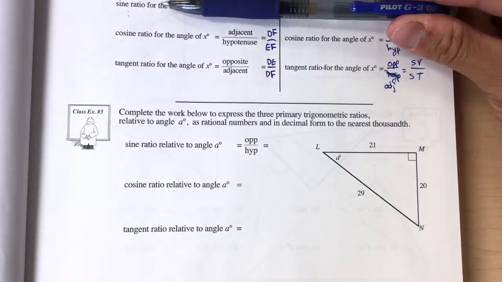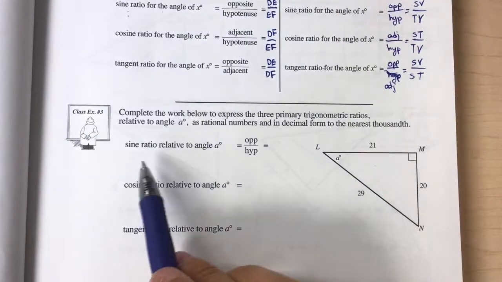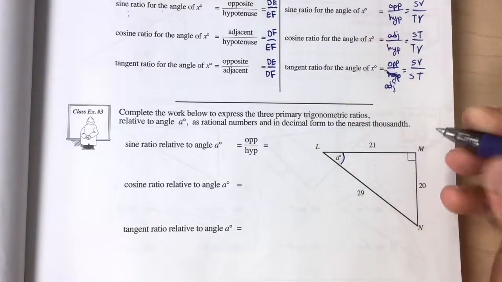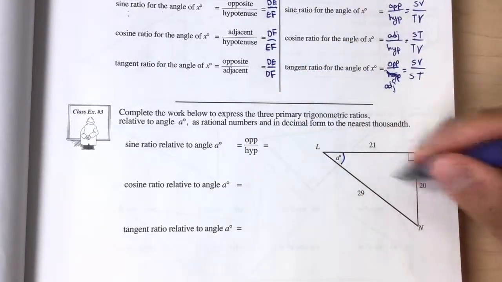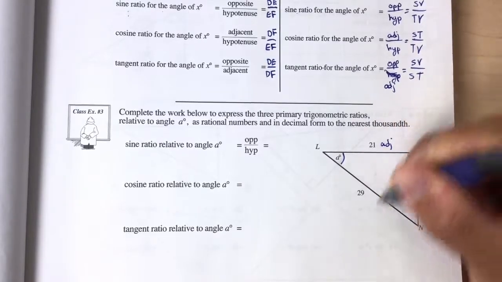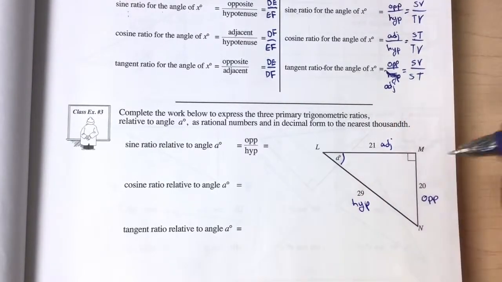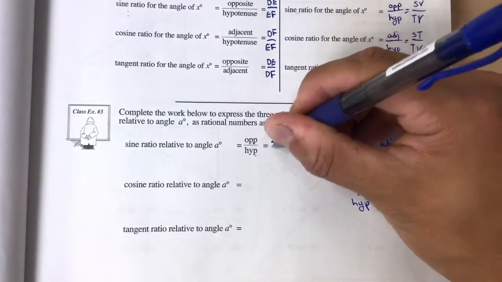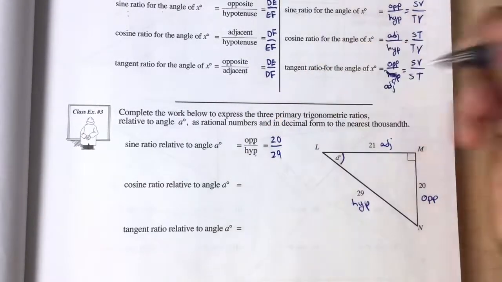Sine ratio is relative to angle A. My opposite side is right here, this is my adjacent, and this is my hypotenuse. So opposite over hypotenuse would be 20 over 29.